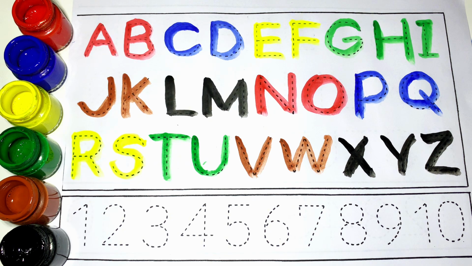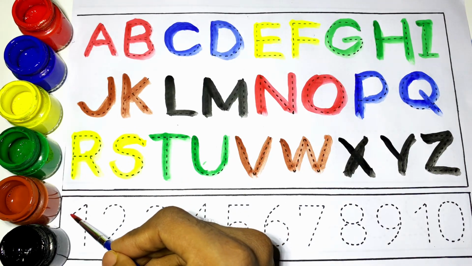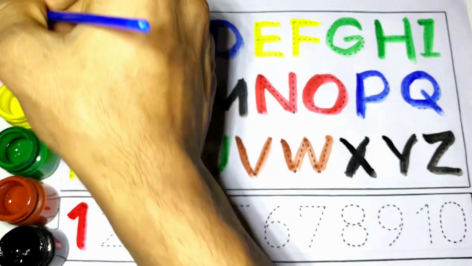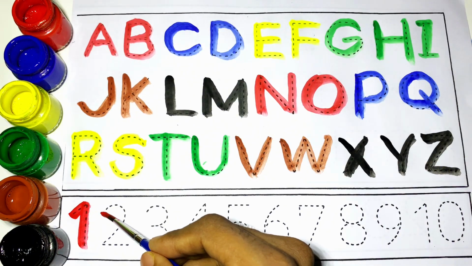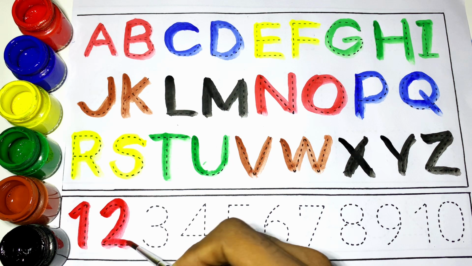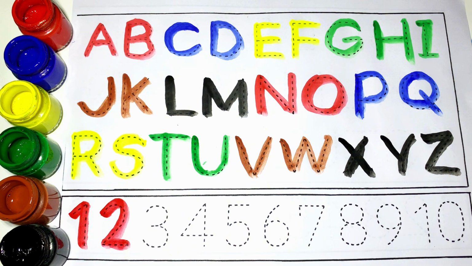Kids, now draw numbers. First you draw 1. The numbers of 1. And use red color. O N E, 1. Kids, again use red color and draw 2. The numbers of 2. T W O, 2. Kids, now 3. The numbers of 3. T H R E E, 3.